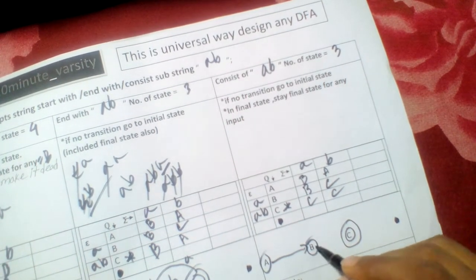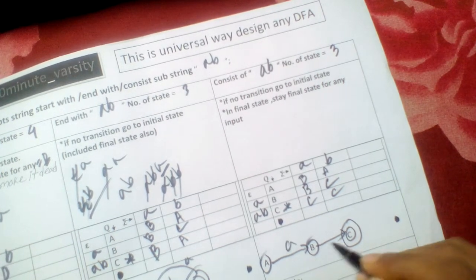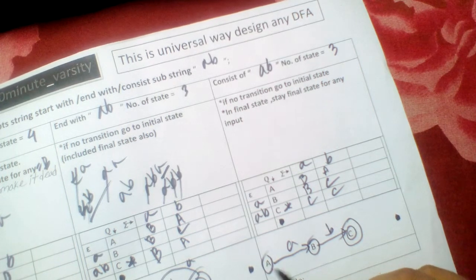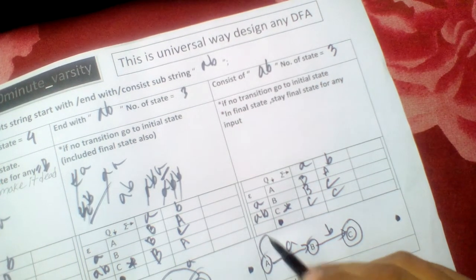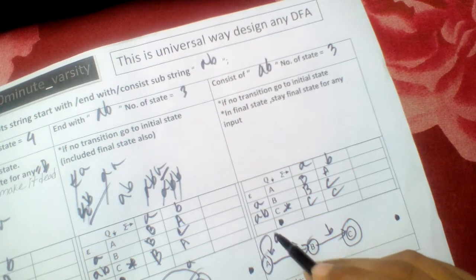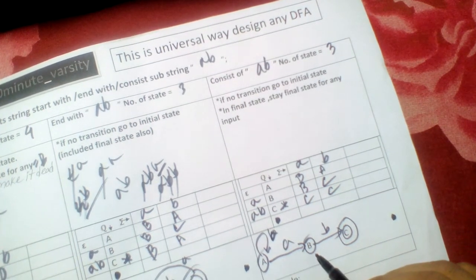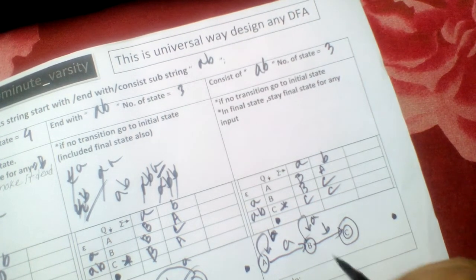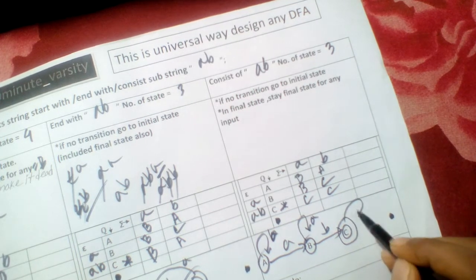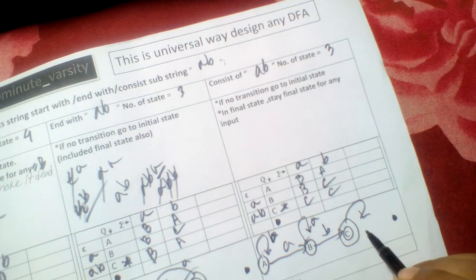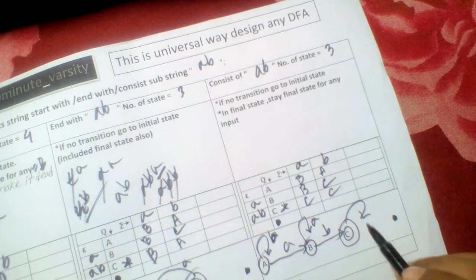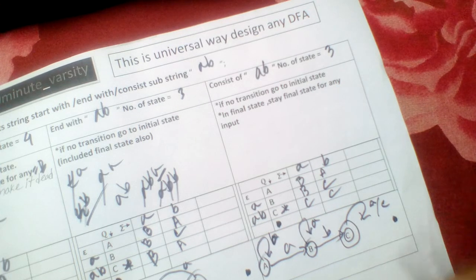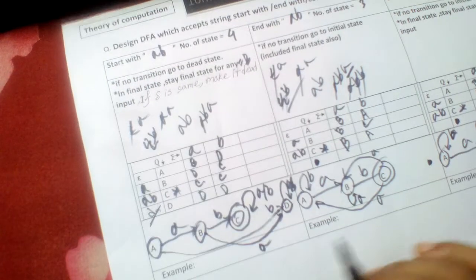Okay. Now for A will go to B. For B will go to C, and from A to B, for B will stay at A, and from B for A stay at B, but for any input we will stay at C. Let's check this transition.